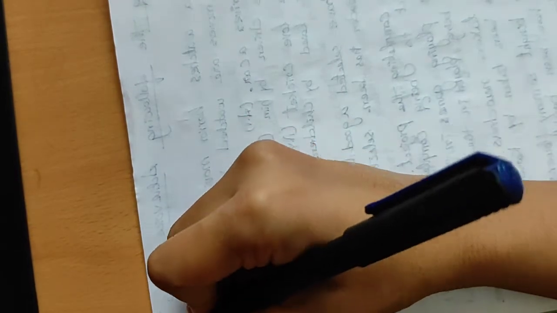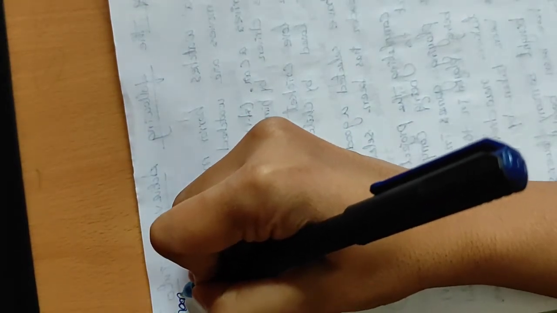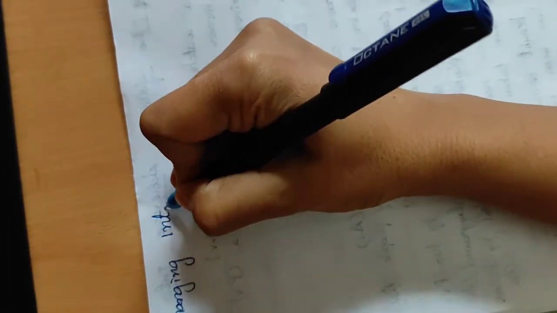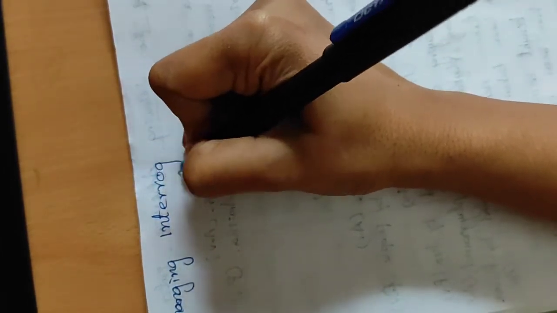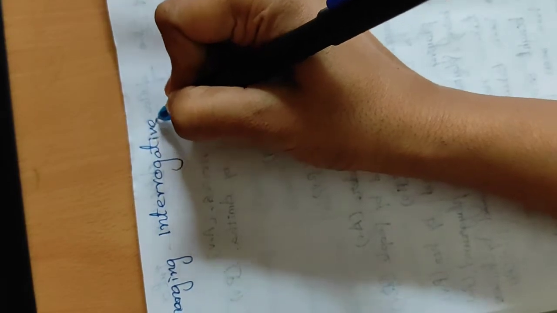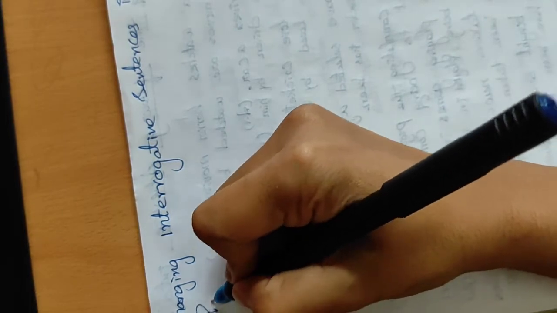Let me put the heading: changing interrogative sentences or statements into passive voice. Very important, listen carefully.